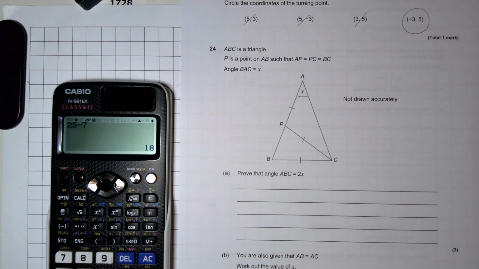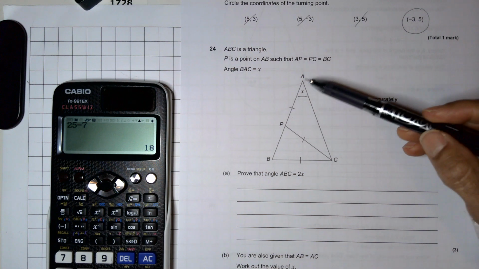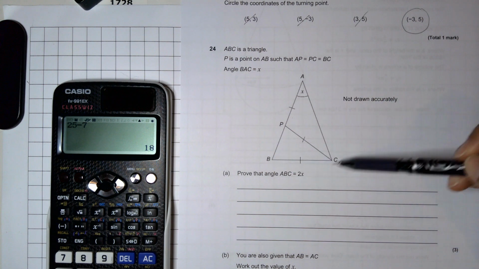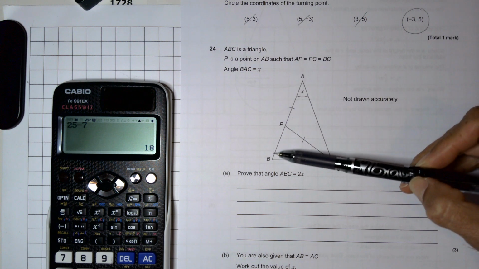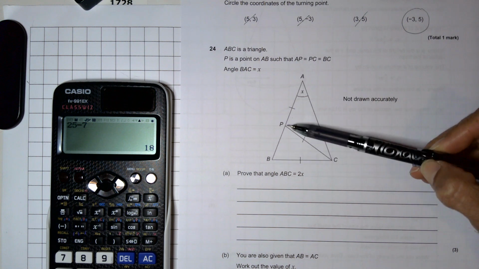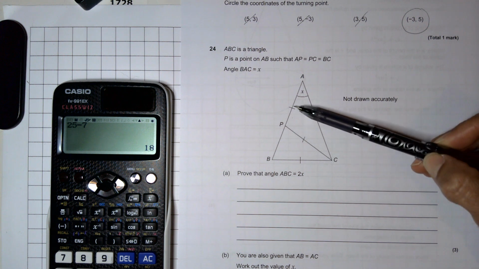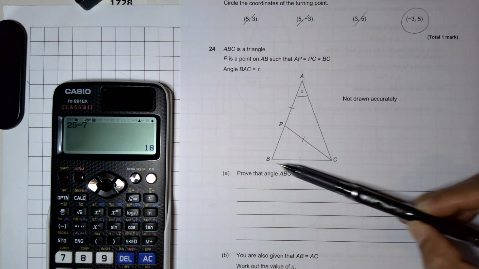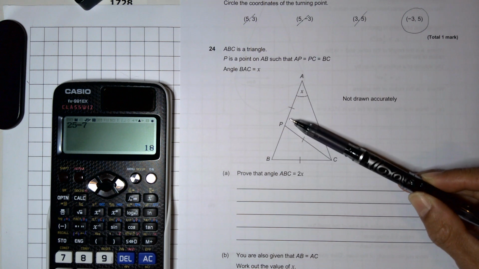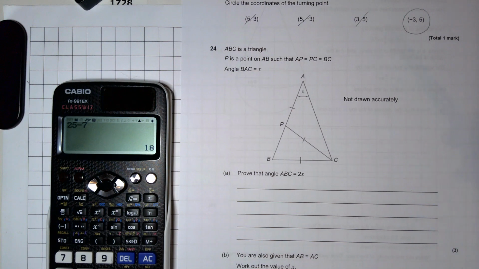Question 24. We have triangle ABC. P is a point such that A to P is the same as P to C, marked by these lines, and it's also the same as B to C. So these three lines are the same length.